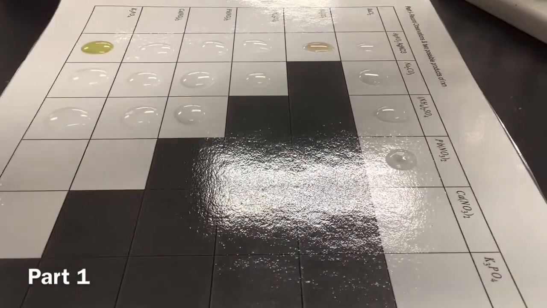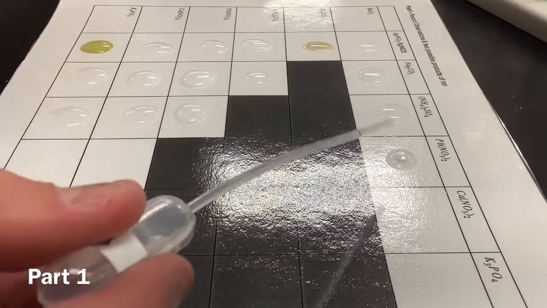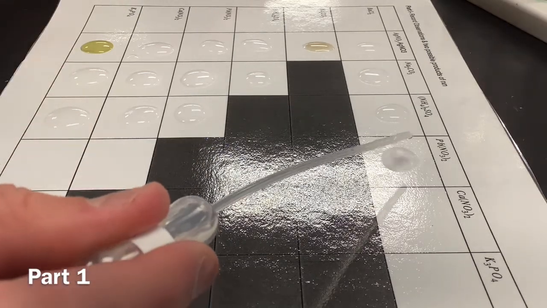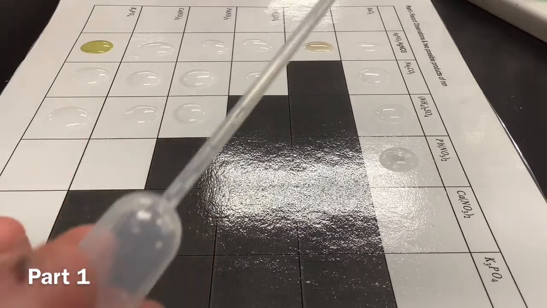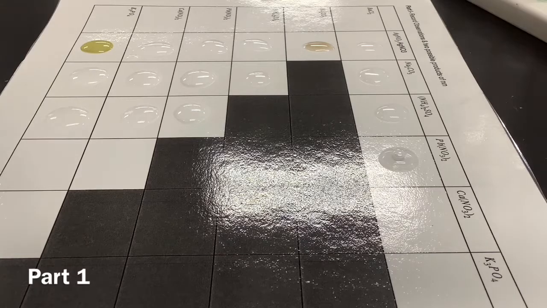All right, and then barium chloride. They behave the same. See, we're gonna mix that guy up. Do something. Oh, nothing happened. Nothing. That's what we call pure disappointment.